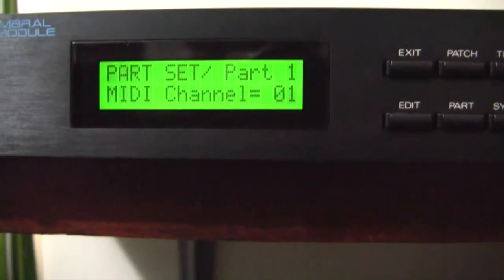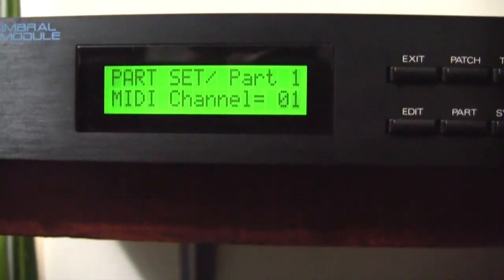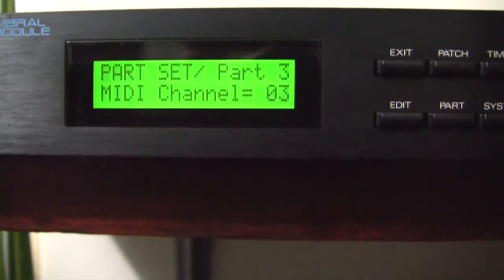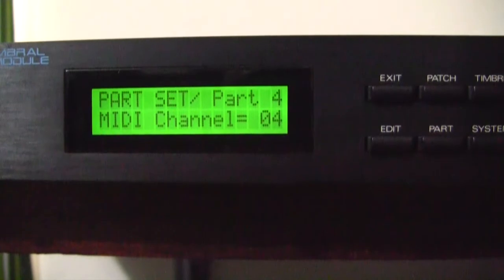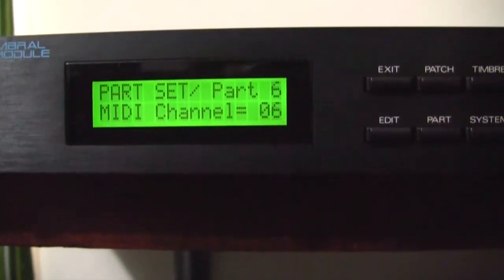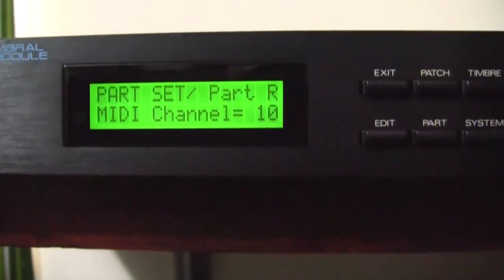And then if you select the part, you can change any of the 8 parts and set up a different channel. In this case we have the channel number matching the particular part, and we have the rhythm channel on MIDI channel 10.